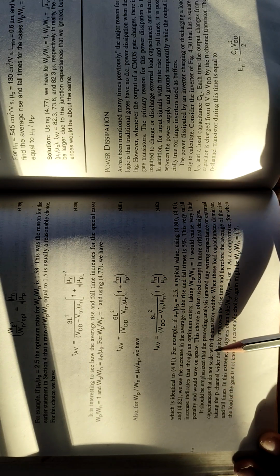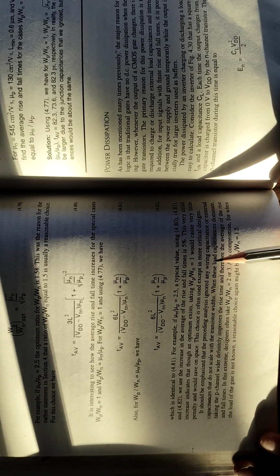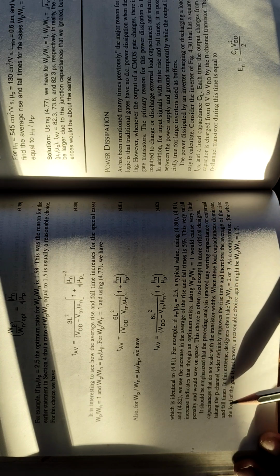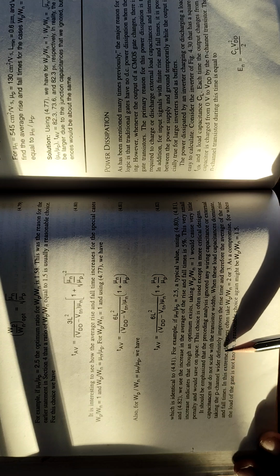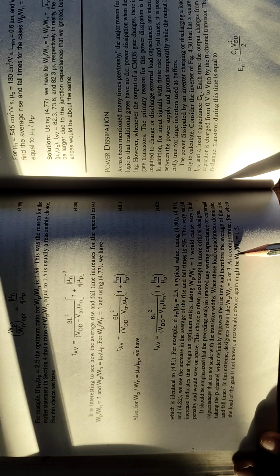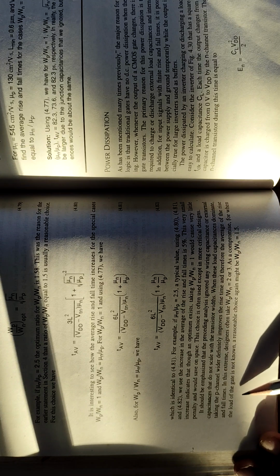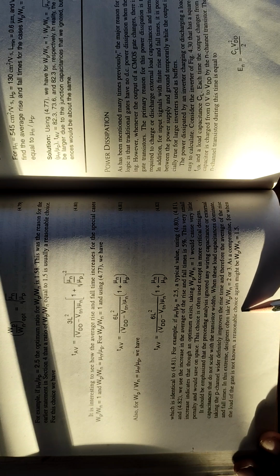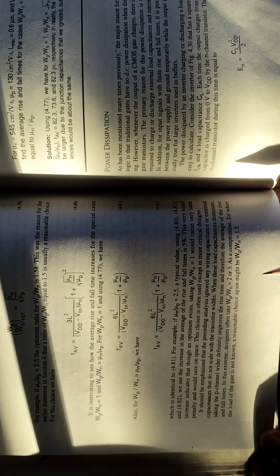It should be emphasized that the preceding analysis ignored any wiring capacitances or external loading. A wider p-channel definitely improves the rise time, and therefore the average of the rise and fall times in this case. Designers often take WP by WN equal to 2 or 3 as a compromise when the load of the gate is not known. A reasonable choice might be WP by WN equal to 1.5.